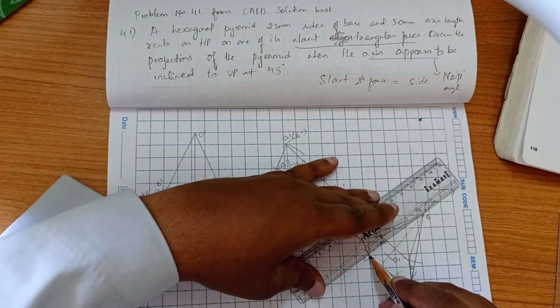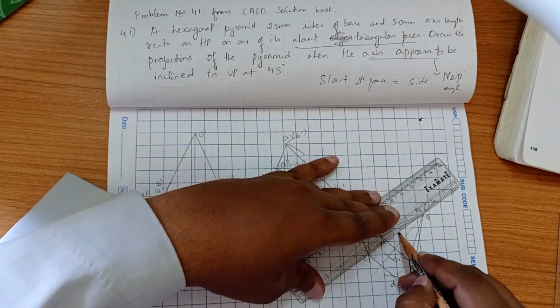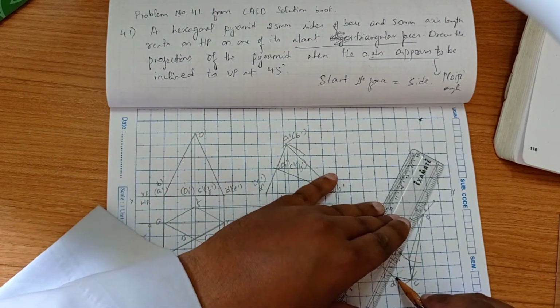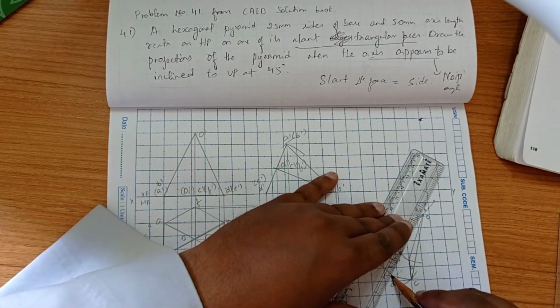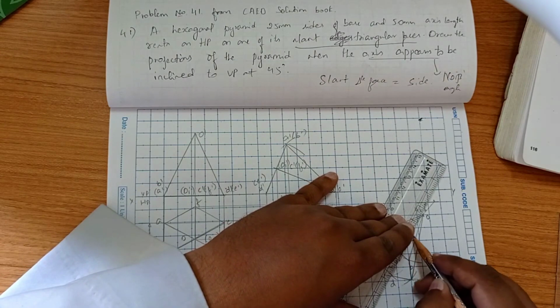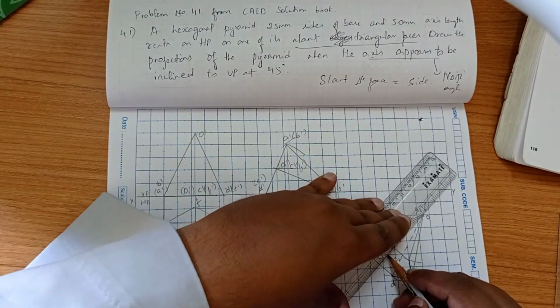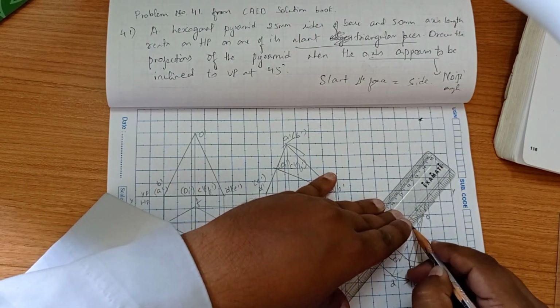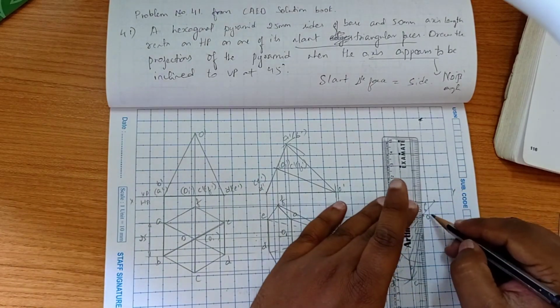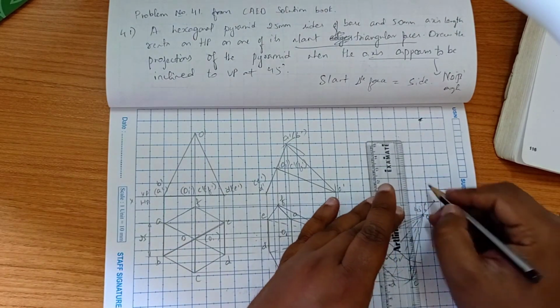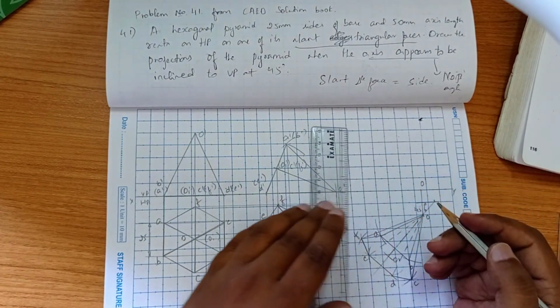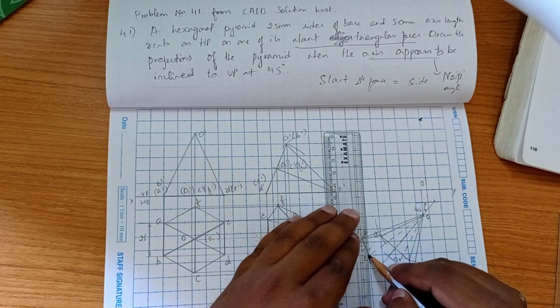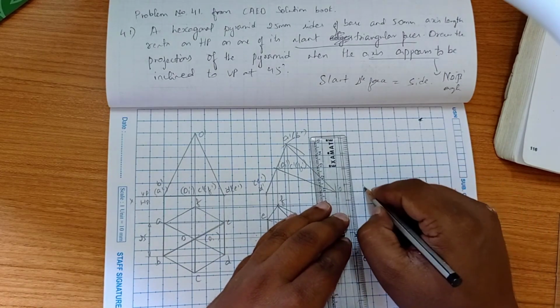So here from this point we have a dashed line. So for the final position we have to do dash. We have A dash here.